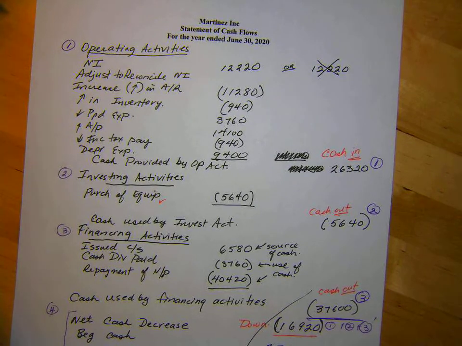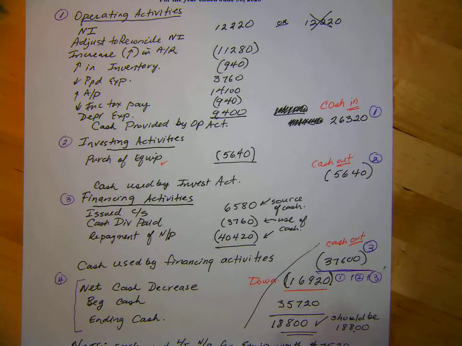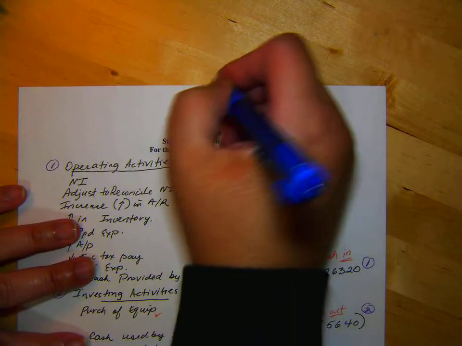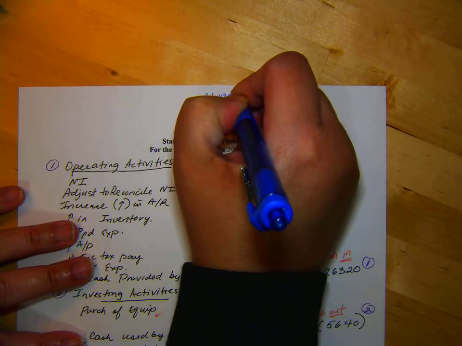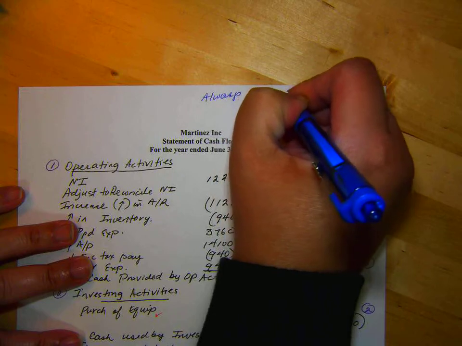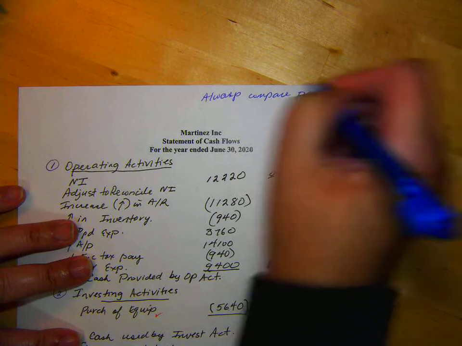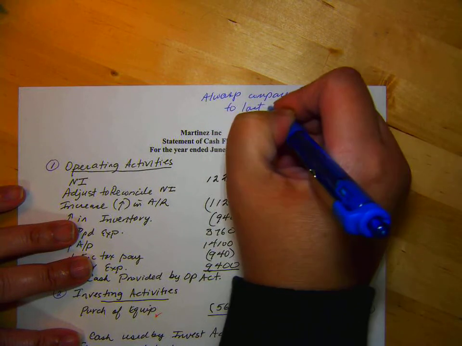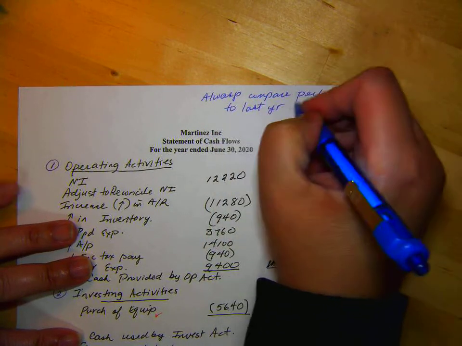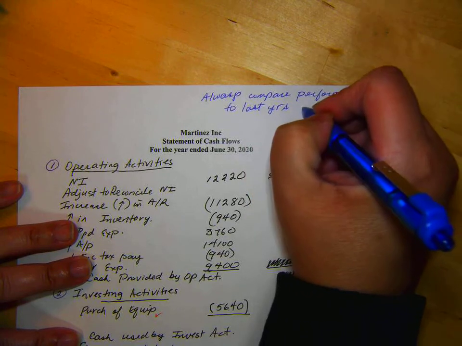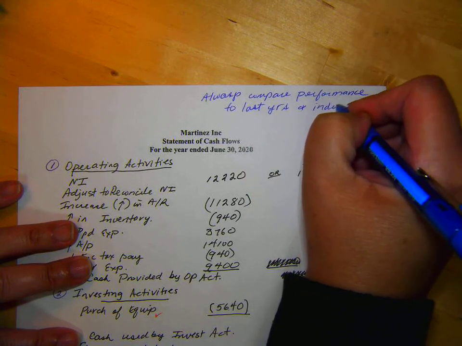When you're looking at statements or ratios, what do you consider? Can you just look at this number and go, oh yeah, 16,920 going down, yeah, that's good? No. You have to compare your performance to last year, prior years, and industry standards.